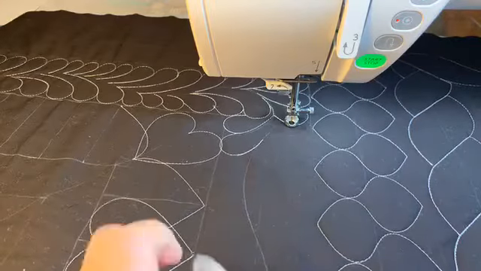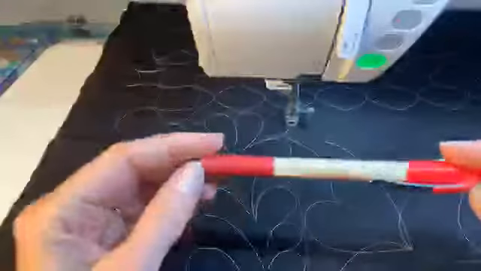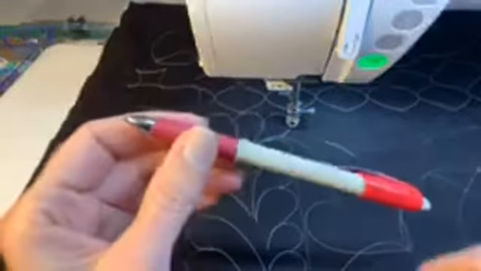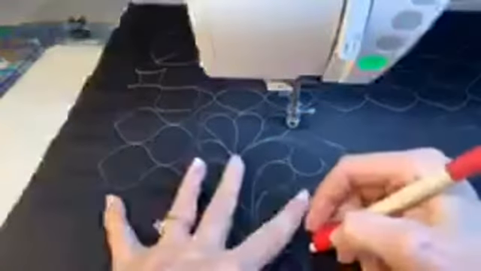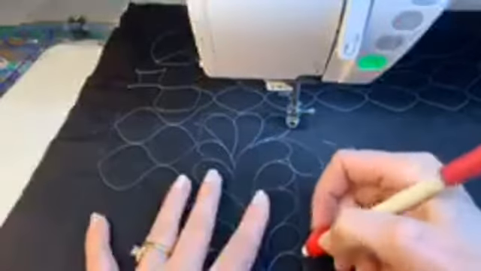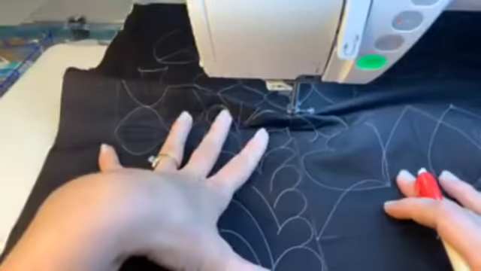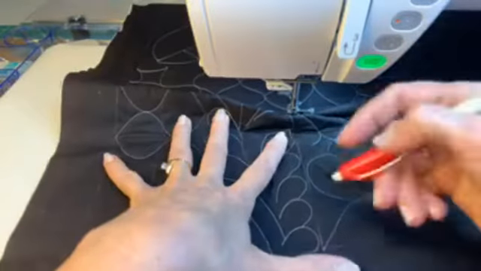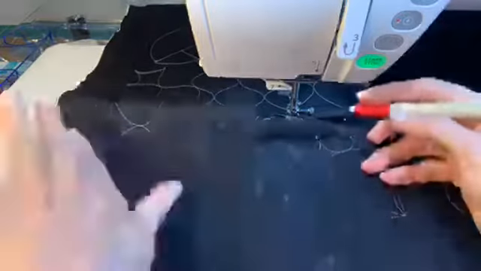So let me see, I'll flip it. The name of my marker pen, this is Fons & Porter. This is a ceramic chalk pencil, and it actually even erases. So pretty useful. Could you guys see that? Was I even in view? I tried to erase it. Let's see. Right there. You can see that the lines will erase.